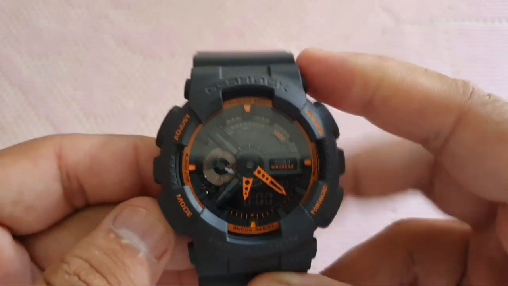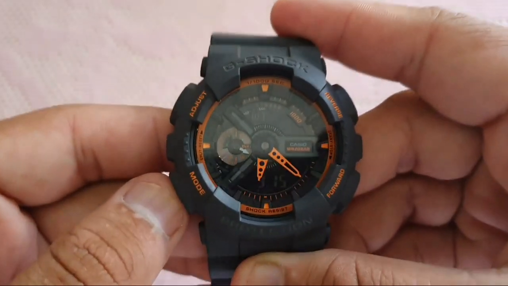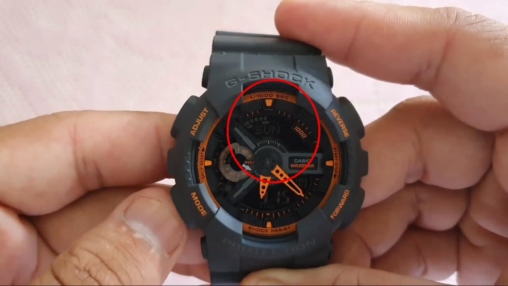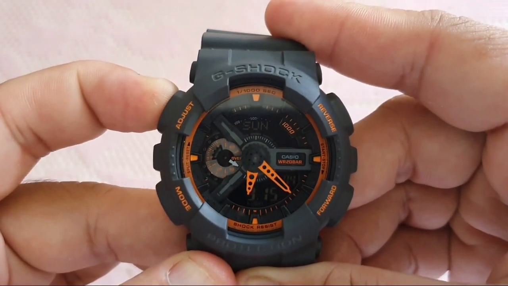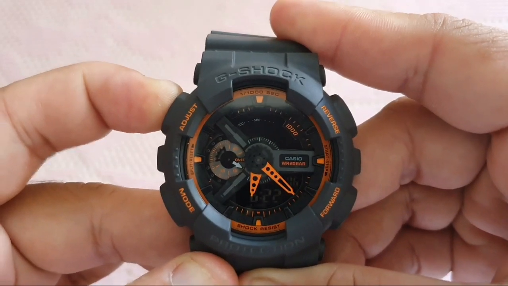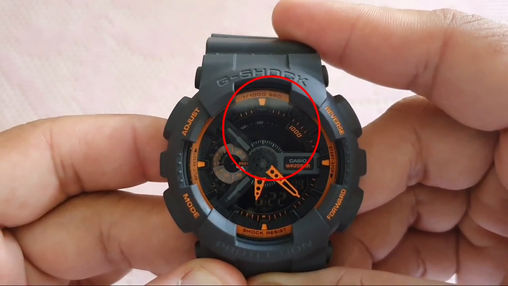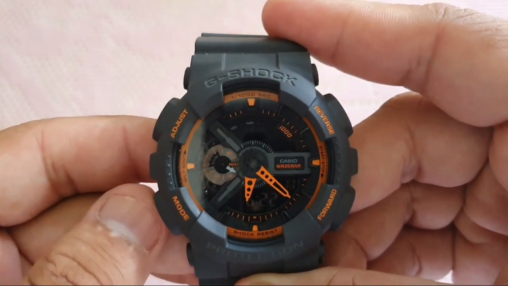Click the mode button a few times until you are in the timekeeping mode, that is, you see the day of the week on the top screen. Press and hold the adjust button for a few seconds until your city code starts blinking on the top.